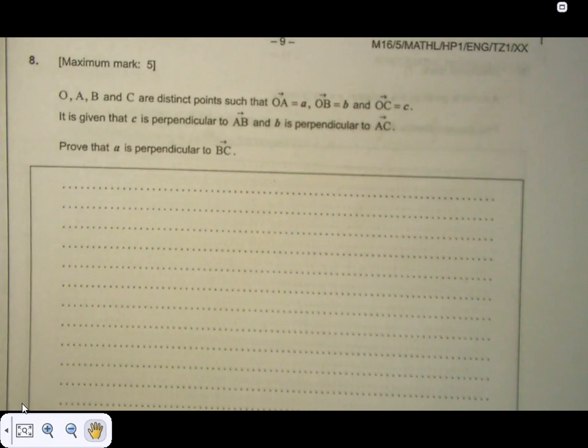I solved this question correctly and got all the marks, but they did it much more elegantly and much shorter than I did. So I'm going to show you the way that they did it in the mark scheme, and it's actually not that bad.